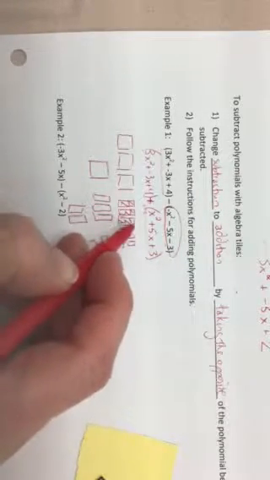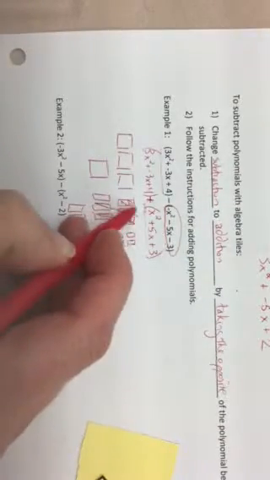Now remember, with adding polynomials, the next thing to do is get rid of your zero pairs. So here's a zero pair, here's a zero pair, here's a zero pair, and then you write what's left. This is 4x squareds, so we write 4x squared. This is 2x's, so I write plus 2x, and this is 7. All of these are positive, and that's the resulting polynomial.